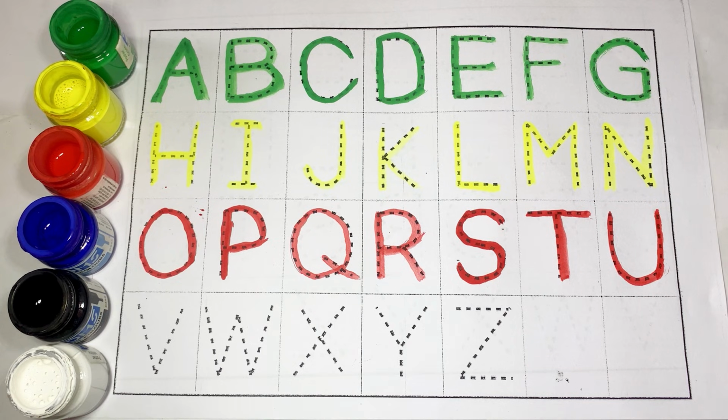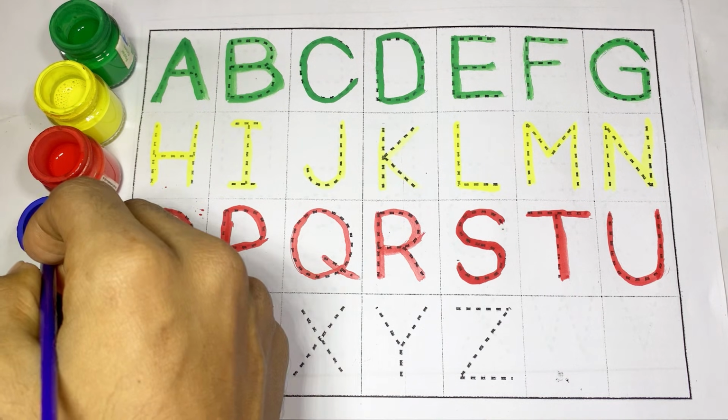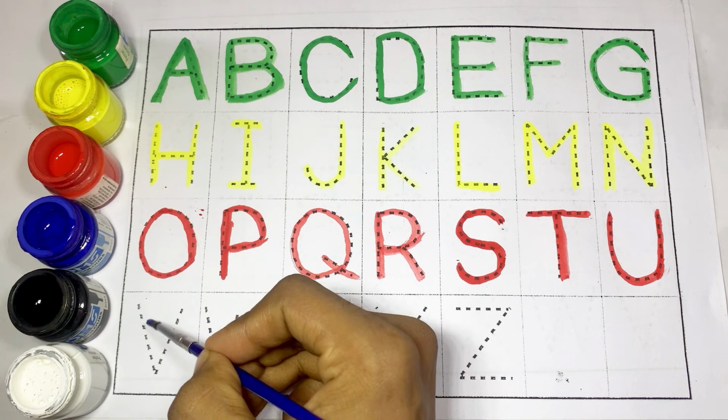The alphabets of U. Kids, now V. V for van, V for vanilla. The alphabets of V. And use blue color.